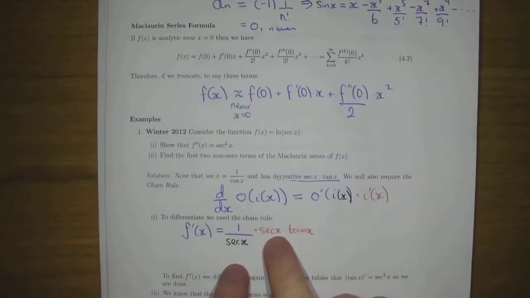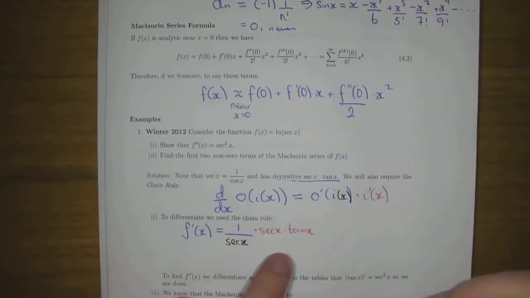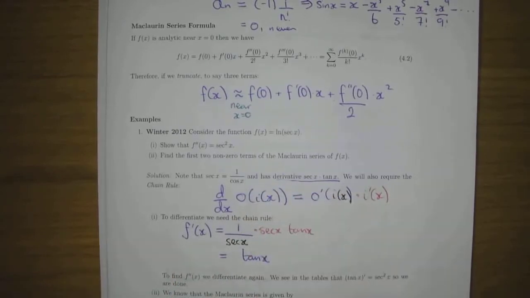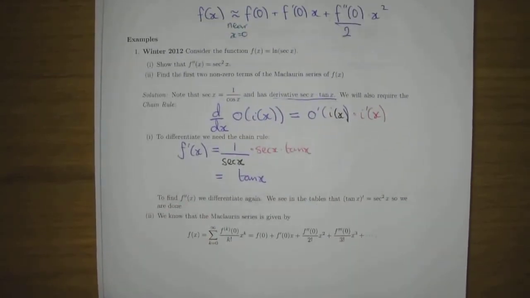And now sec of x divided by sec of x is 1. 1 times tan of x is tan of x. So that's the first derivative. And to find the second derivative, we differentiate again, and the derivative of tan of x in the tables is sec squared, so we're done.